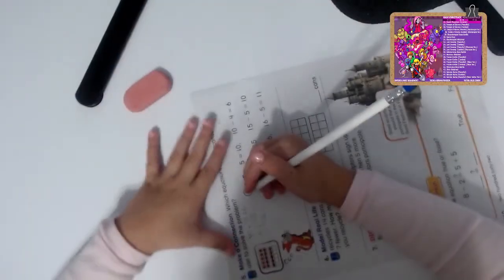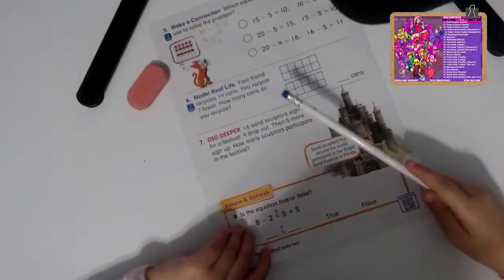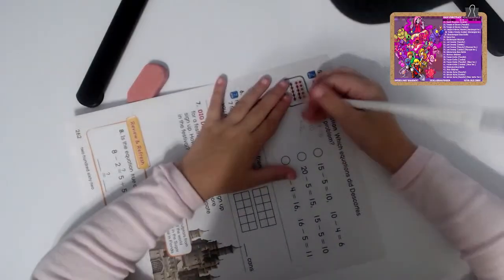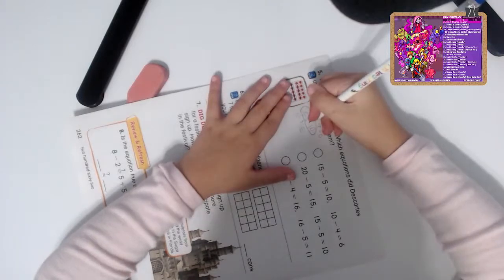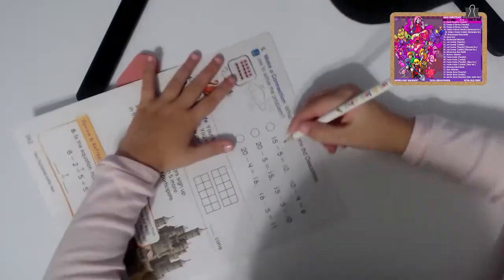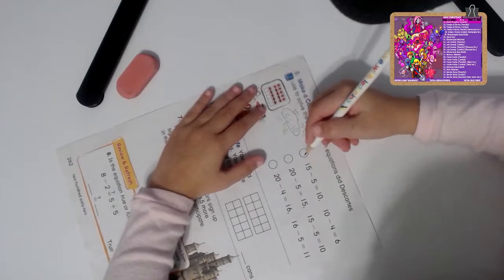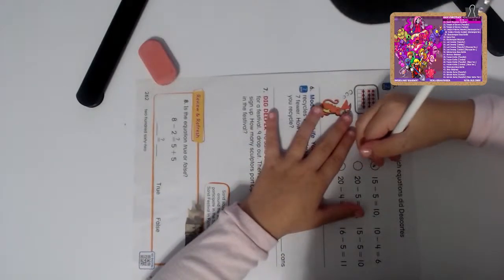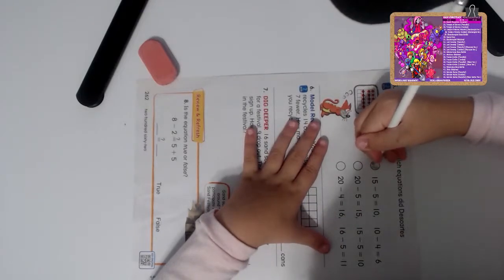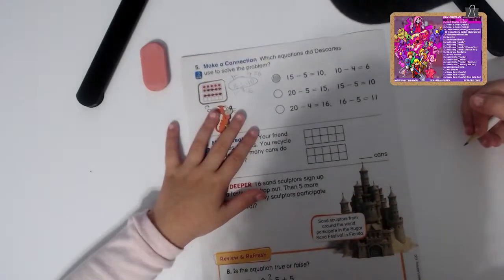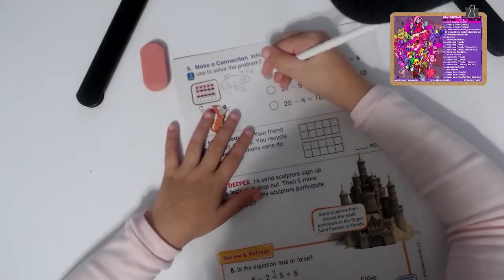Why do you think? Because since we were doing this the whole entire time, the first equation looks like the first one. That's right, it's the same thing, right? Yeah. And what about the second one? Is the second equation the same one as the one you did? Yeah.